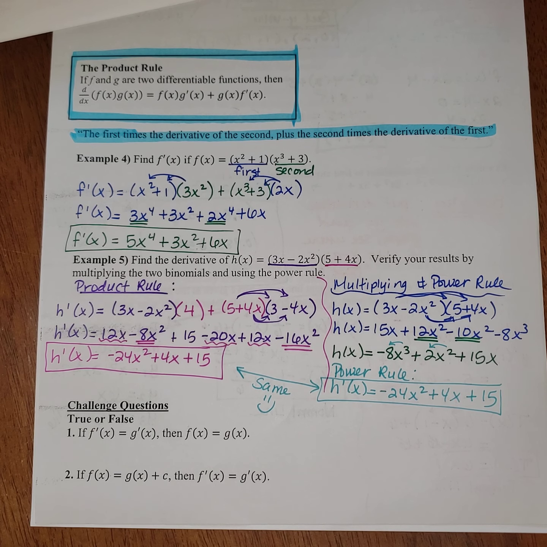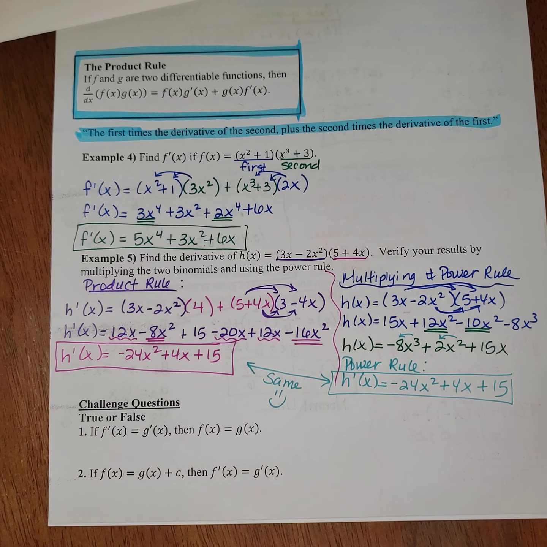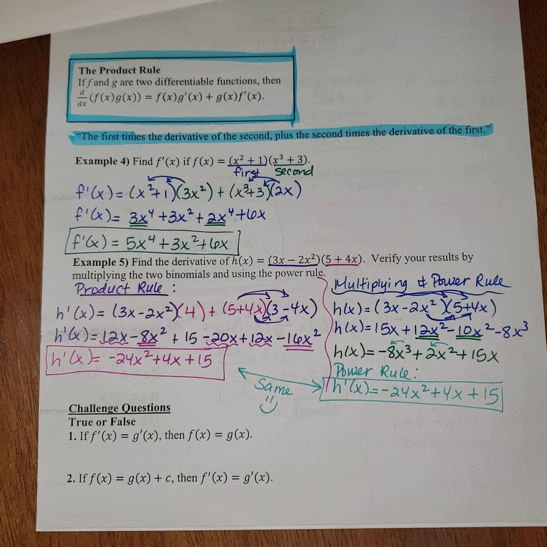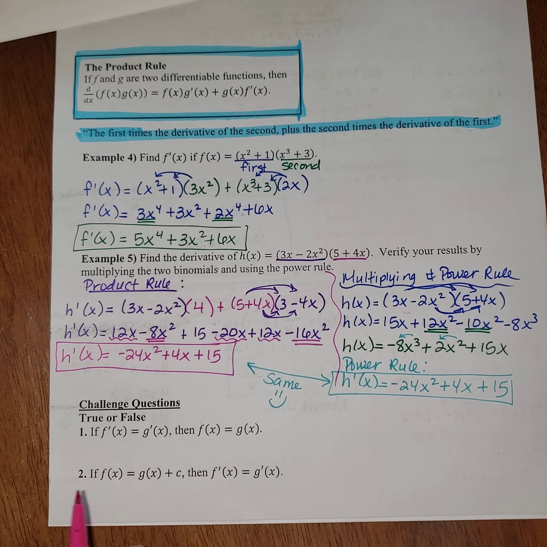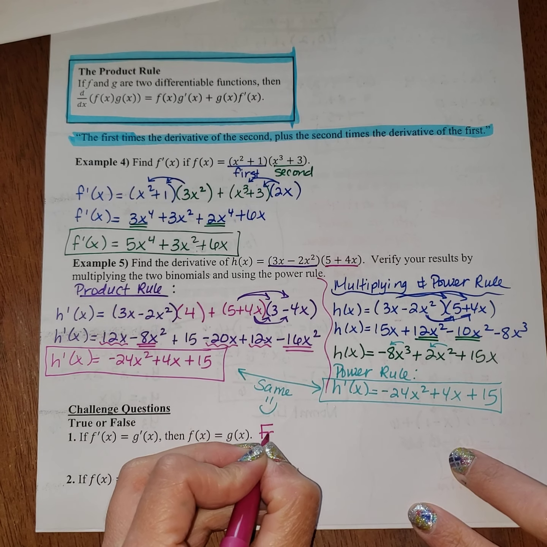All right, true or false? Let's see, number 1. If f prime of x, the derivative of f of x, equals the derivative of g of x, then f of x equals g of x. Well, the answer is going to be false.